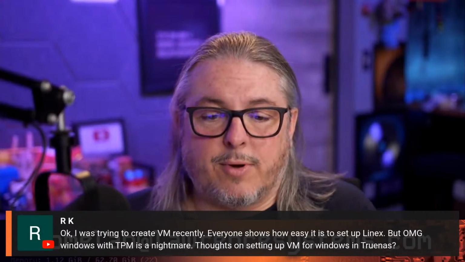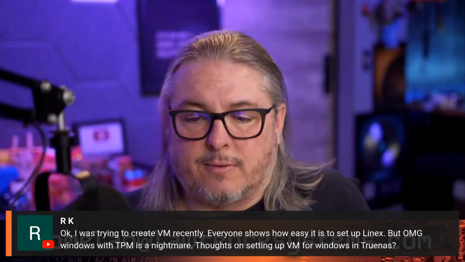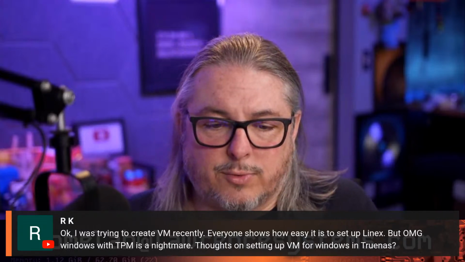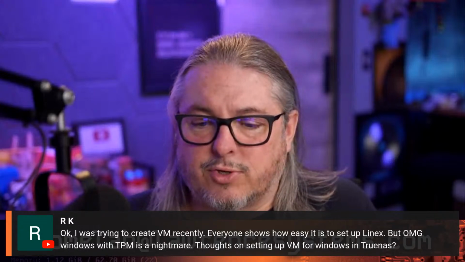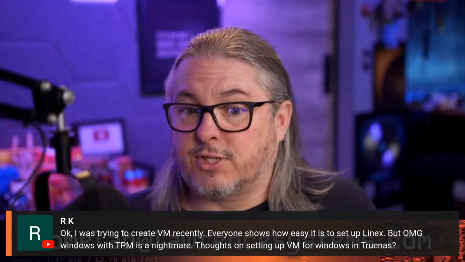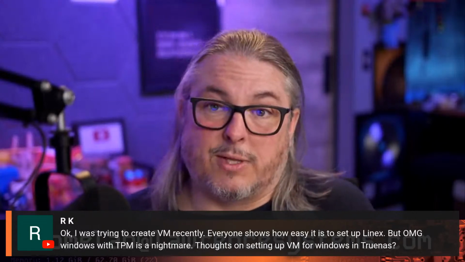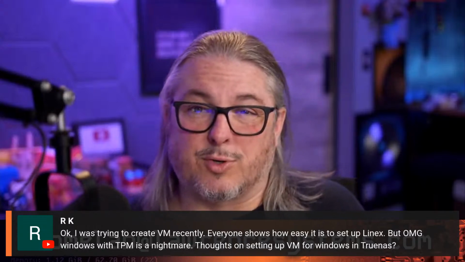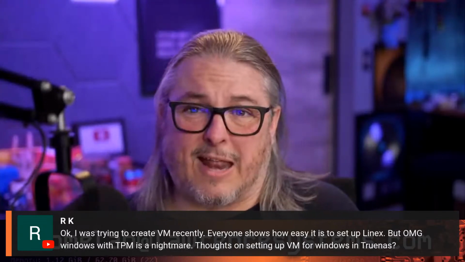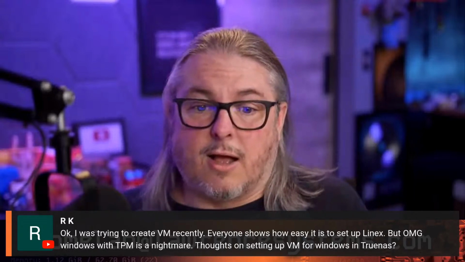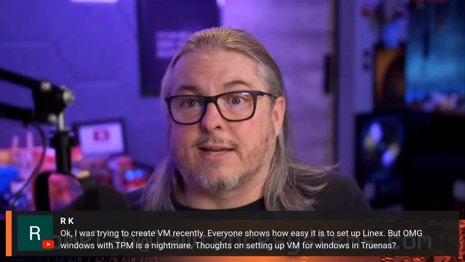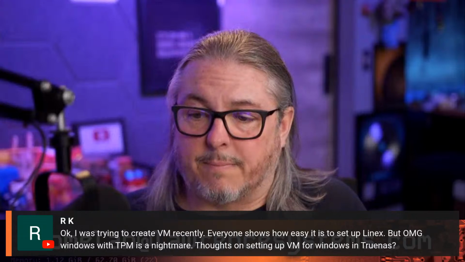I was trying to create a VM recently. Everyone shows how easy it is to set up Linux, but Windows with a TPM is a nightmare. Thoughts on setting up a VM in Windows and TrueNAS? I haven't played much with it since they changed it, but I've never cared much for the virtualization in TrueNAS. It's definitely not as thorough. My preference is for using XCP-ng. I've done videos on how to set up Windows and how to set up a TPM.